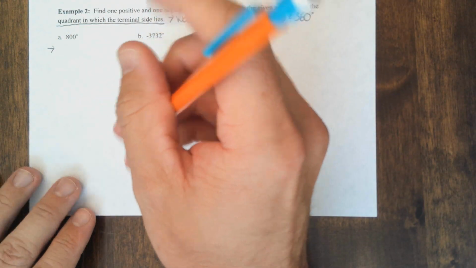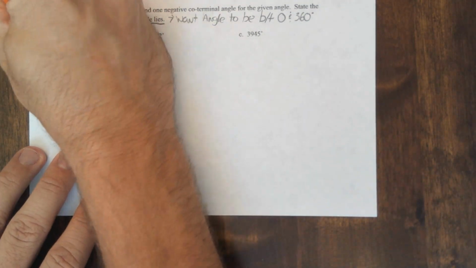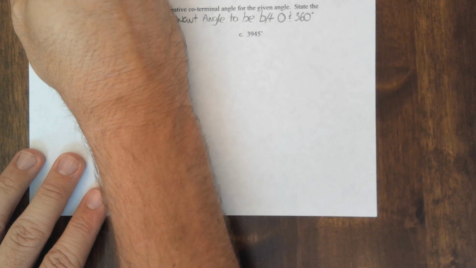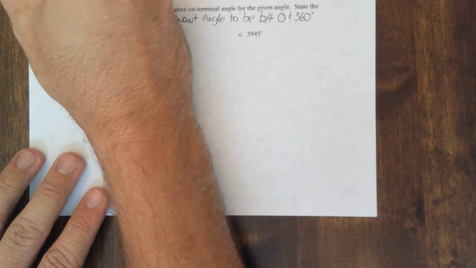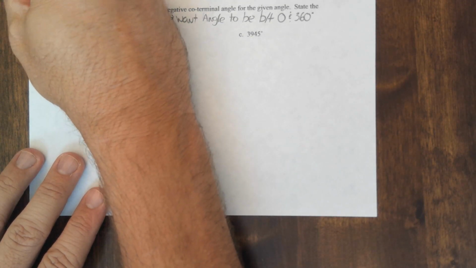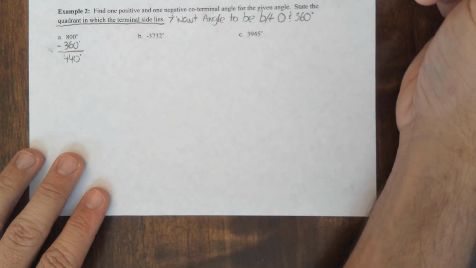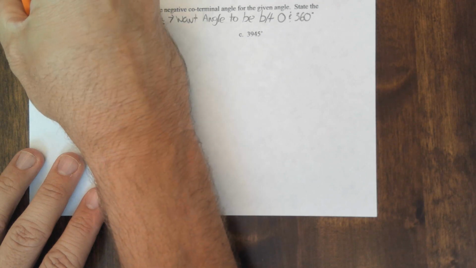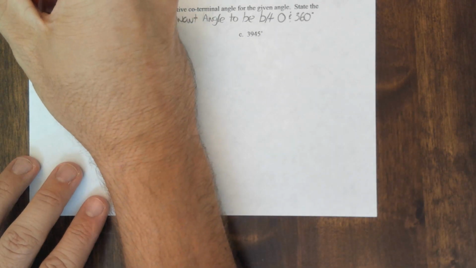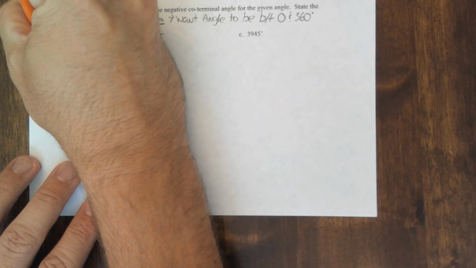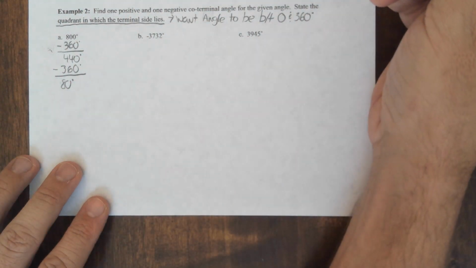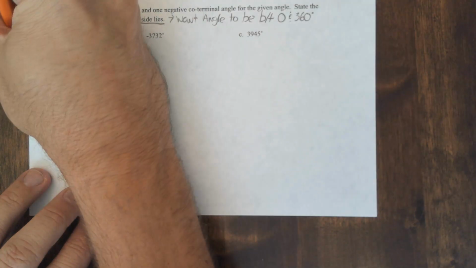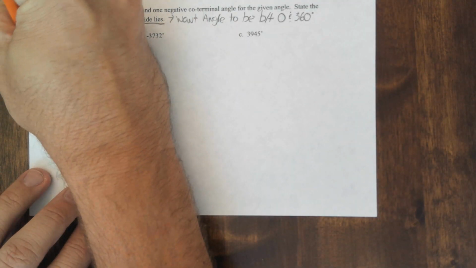So the first thing I do with this 800 degrees is I want it between 0 and 360. So I'm going to subtract 360. When I do that, I get 440, which is not between 0 and 360. So I'm going to subtract another 360 from that, and I get 80 degrees. Now, is that between 0 and 360? It is. So I'm going to take that as my positive angle.